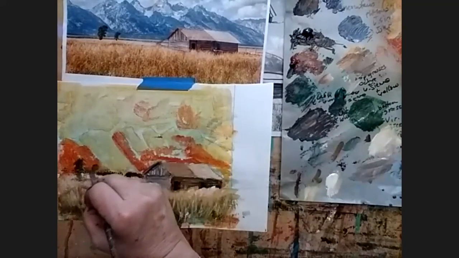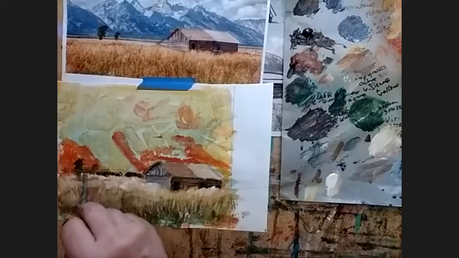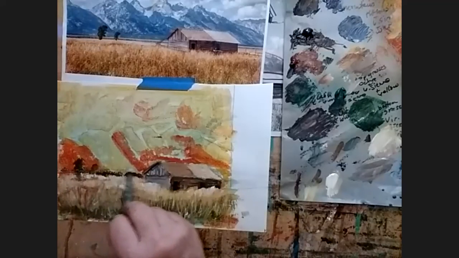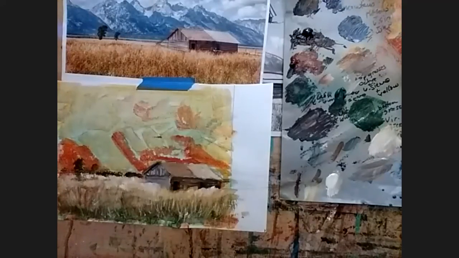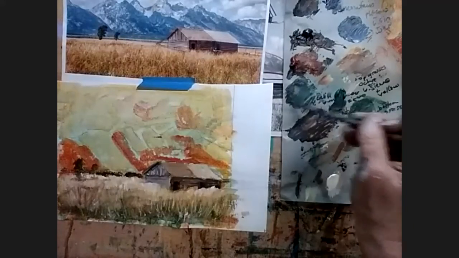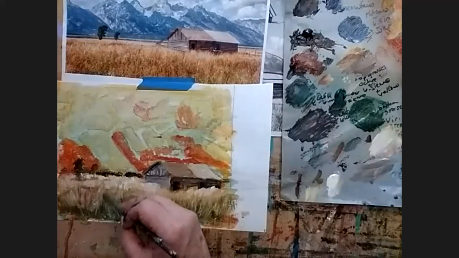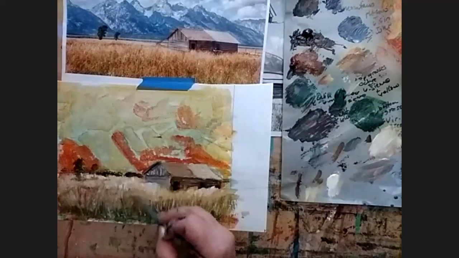There's just two trees in here. We'll deal with the rest of this next. We'll deal with the mountains, which is a whole other thing, next week. So just focus right now on trying to get your grasses. And if you don't get there, don't worry. We can always glaze the grasses darker and try again next week.